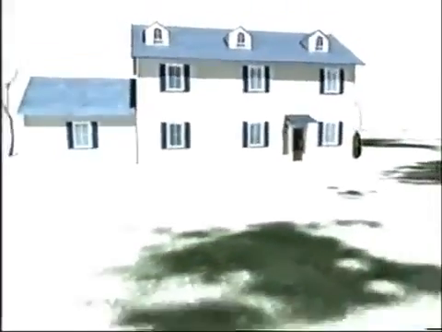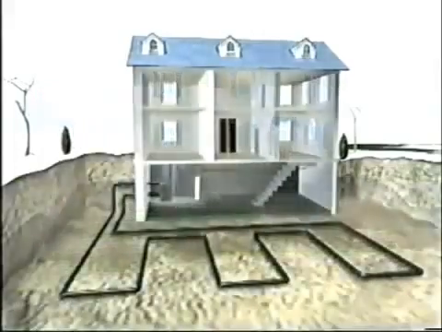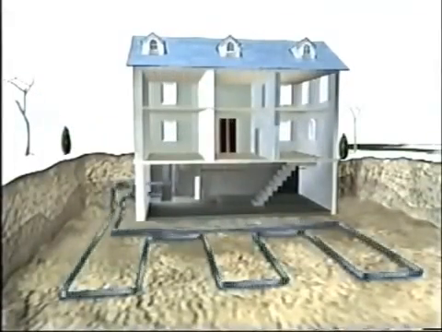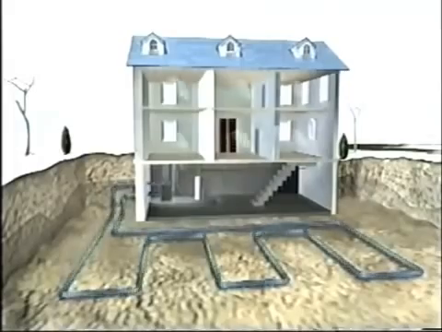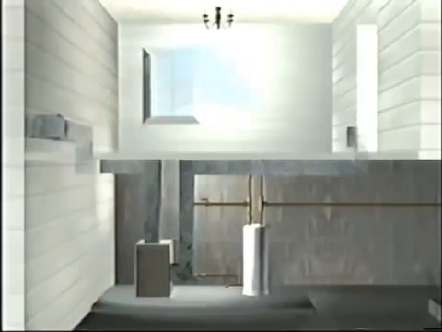A geo-exchange system is made up of three components: a heat pump, usually located inside the building where it's protected from the environment and vandalism; an underground heat exchanger to act as a heat sink to store energy in the earth when cooling, and to extract energy from the earth when heating; and a distribution system, such as air ducts or hydronic radiant floor tubing, to provide comfort control for the building space.